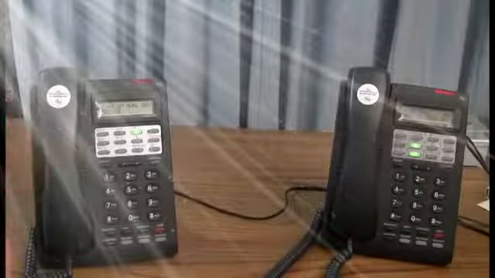So then I can pick up and actually complete the call versus the message going into my voicemail box. Those are some real neat things. A bunch of other stuff. You got your do not disturb. You've got your hard programmed keys.